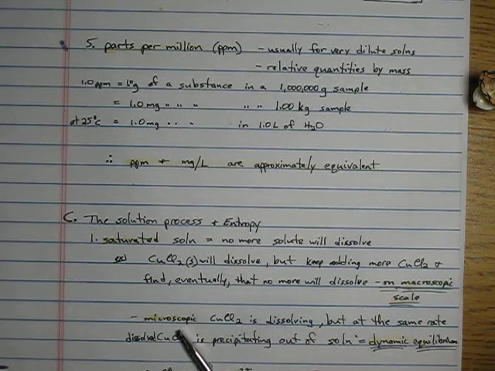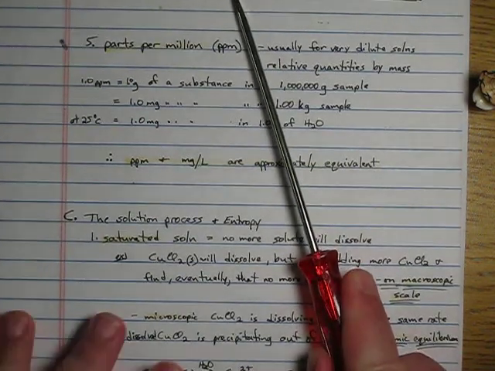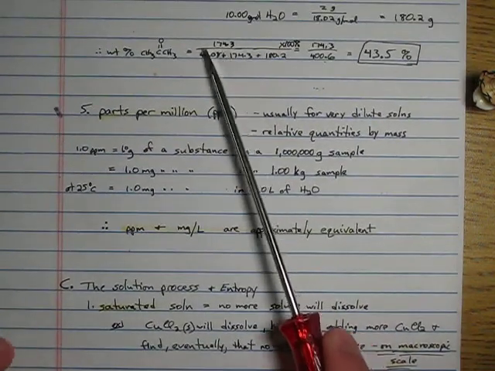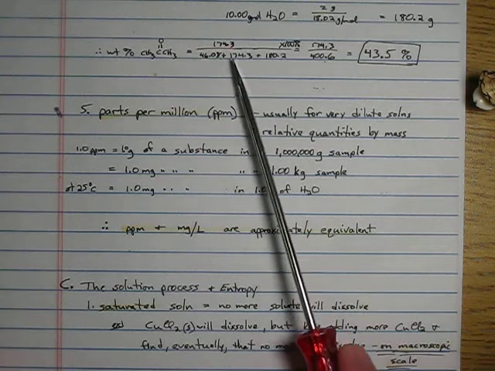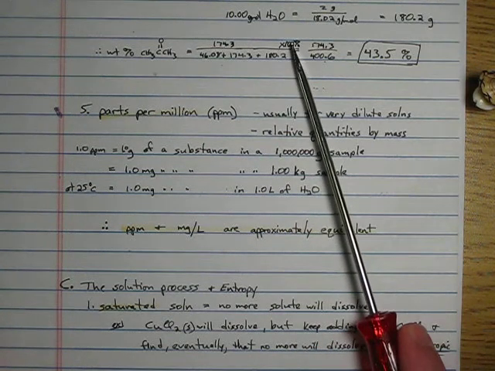Now, the good news is parts per million is very easy to calculate. It was just like percent. Recall, percent is parts per hundred. Recall, we took the mass of the thing we're interested in, our acetone, divided by the total mass, and for parts per hundred, we multiplied it by 100.